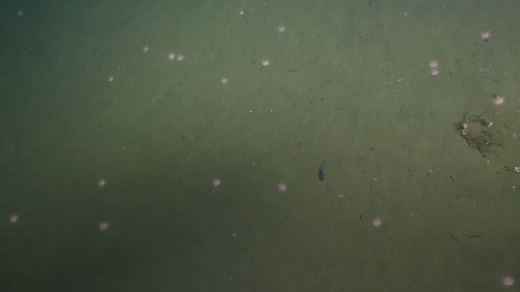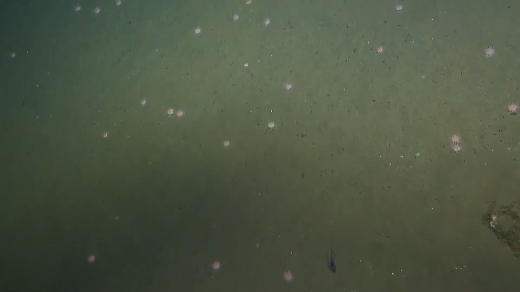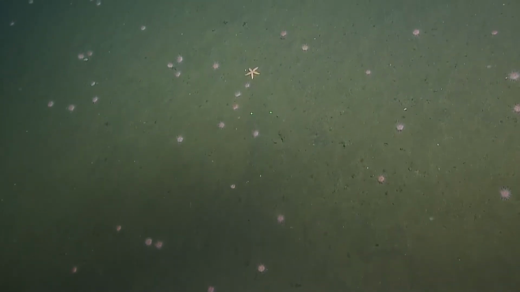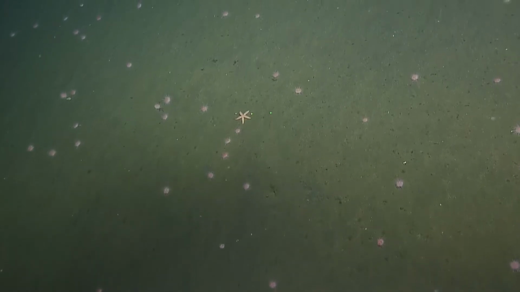We're looking through the Argus camera. Feel free to stop. Transect or no transect? We've got 50 meters left on this transect as well. Okay.